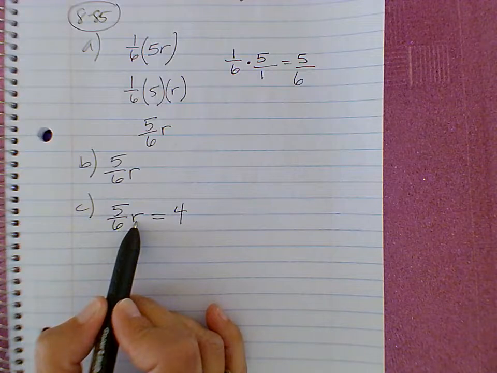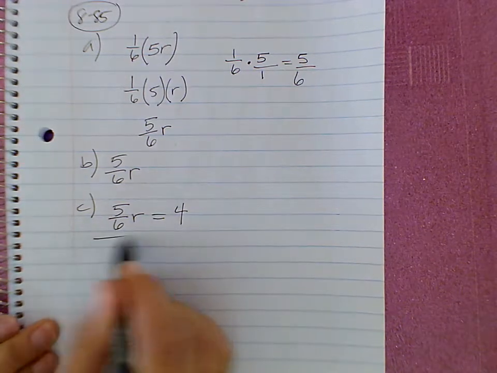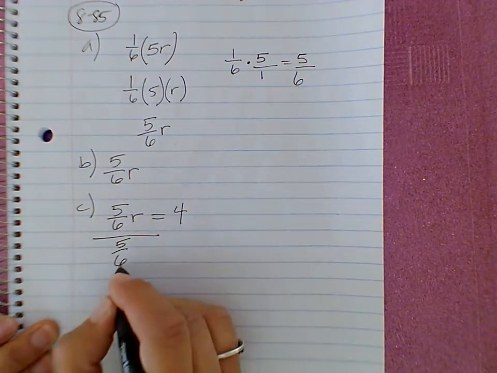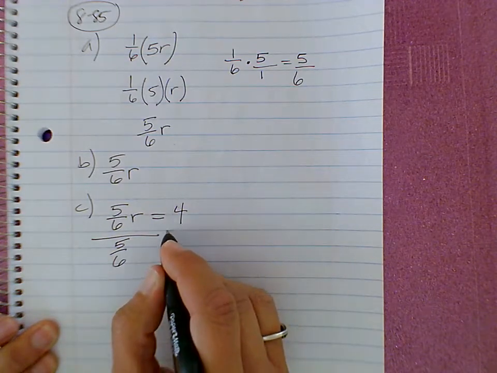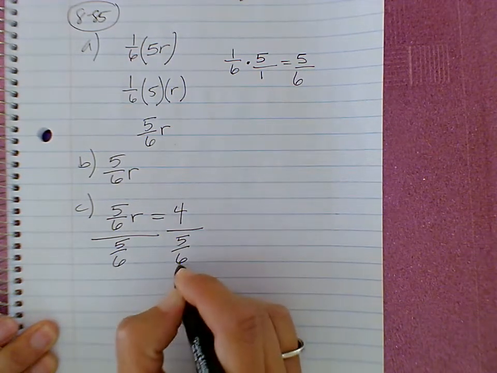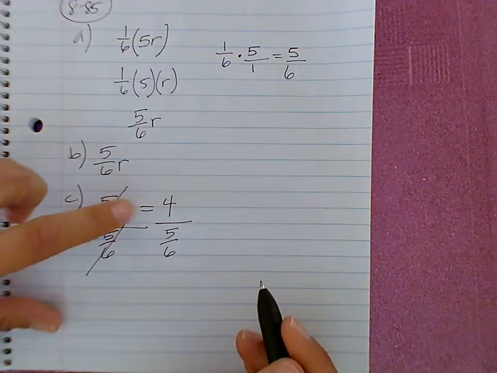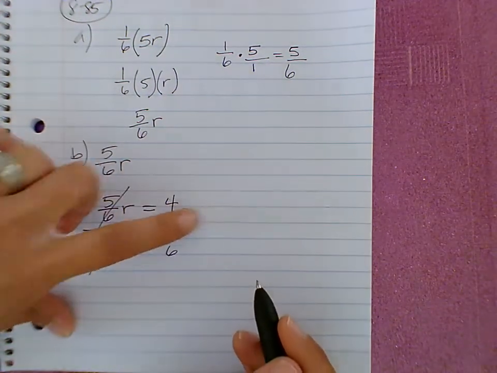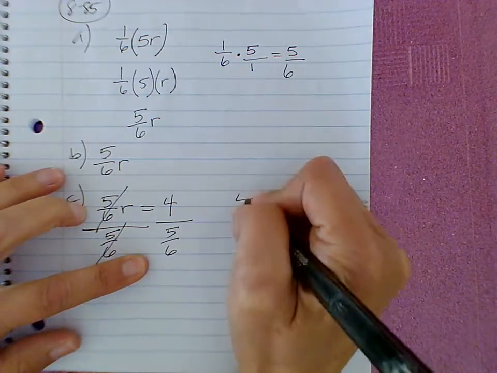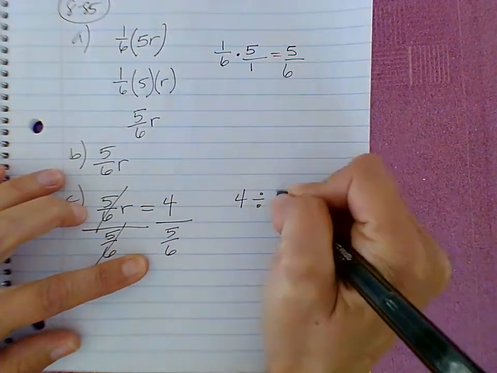What's the opposite of multiplication? Then we've got to divide by 5/6. Whatever I do on one side, got to do on the other. These 2 cancel, they're done. So I'm left with R is equal to 4 divided by 5/6. That looks like this, my friends. 4 divided by 5/6.